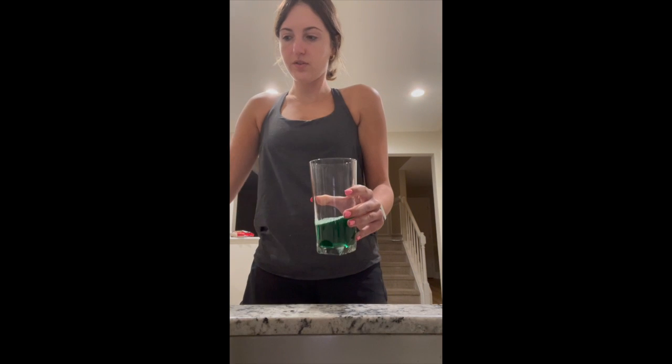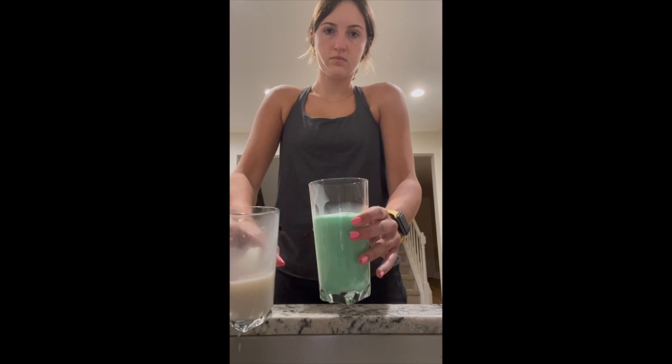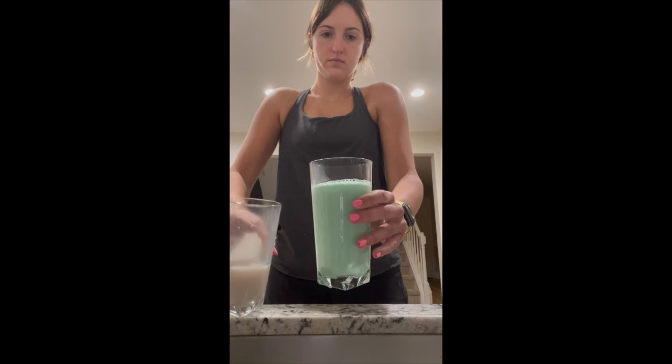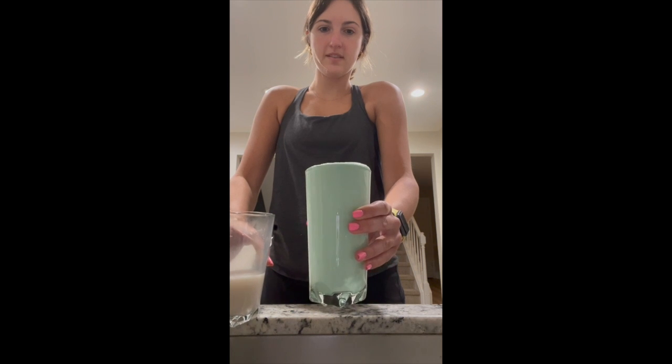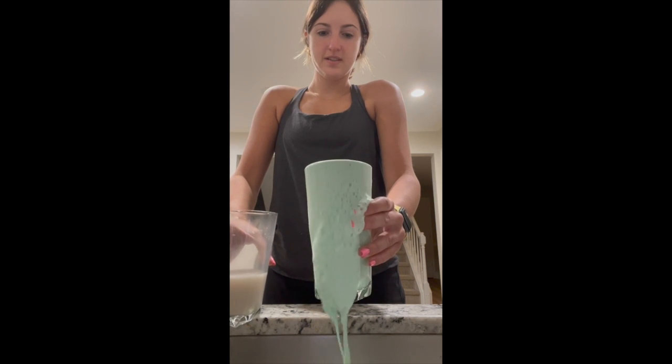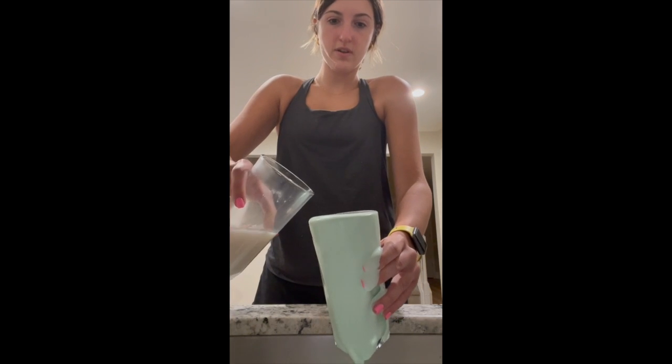Now I will add the two solutions together. And you see how it's rising and foaming. Add some more.